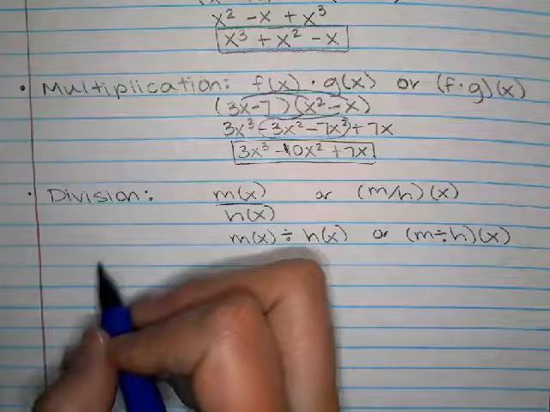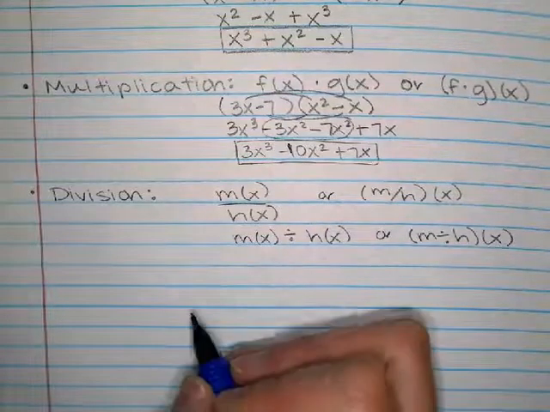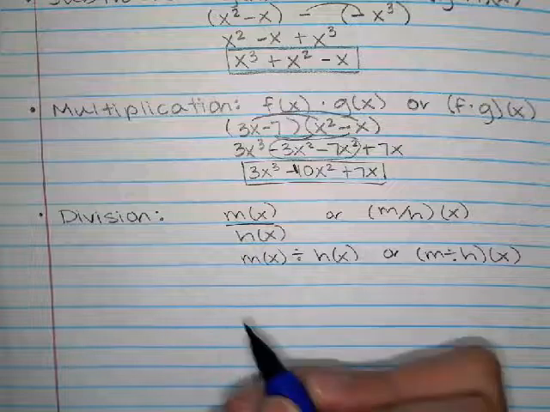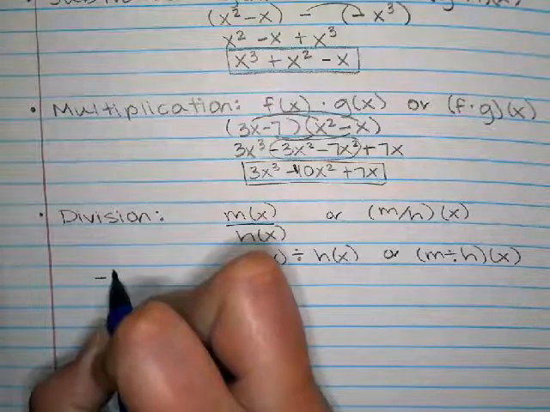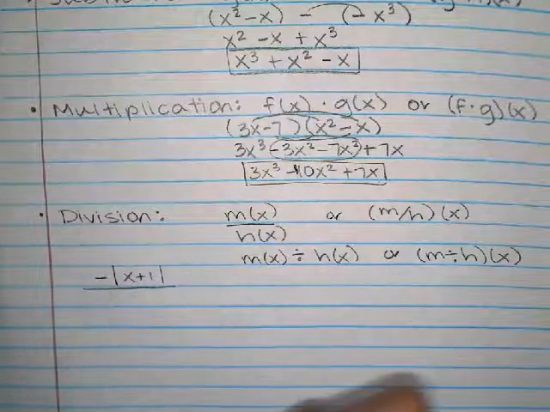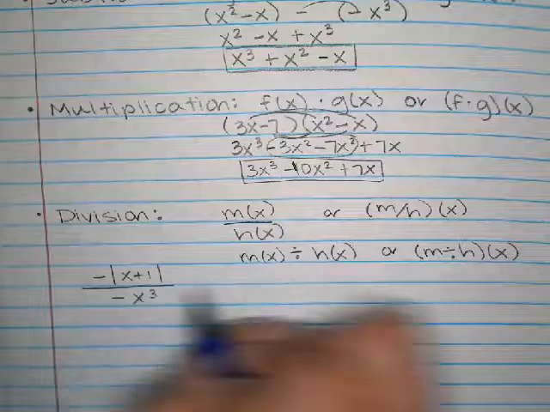And so let's go ahead and write down m of x and h of x, and then we're going to stop. So m of x is negative absolute value of x plus 1. H of x is negative x to the third. Miss Rice, shouldn't we cancel those negatives? Absolutely not. I don't want you to cancel anything. I want you to just leave it right there. Just stop and just leave it.